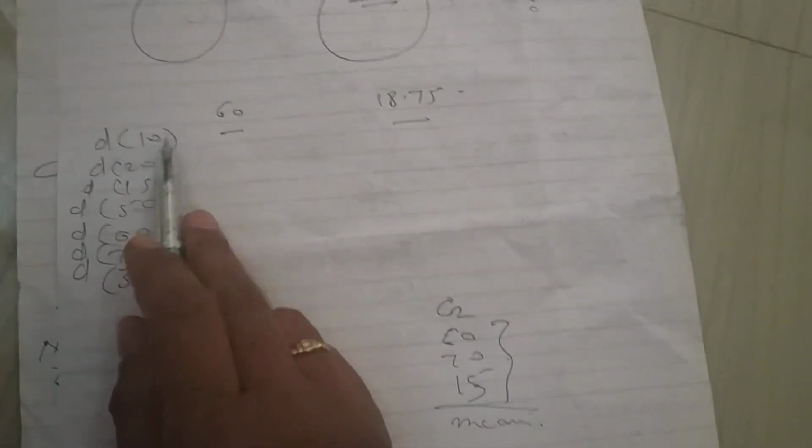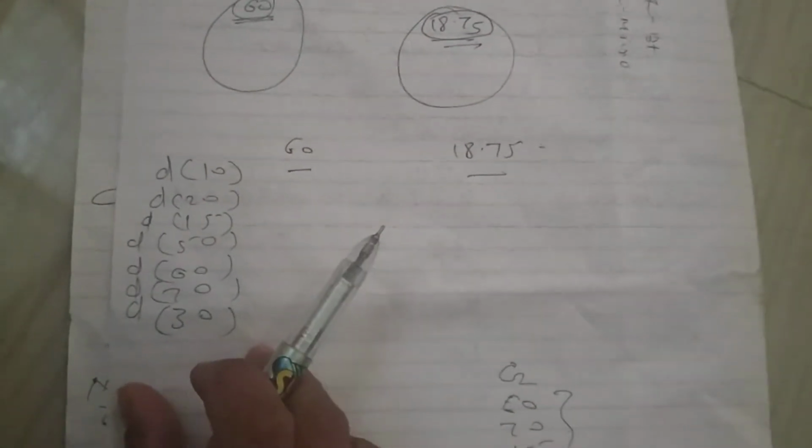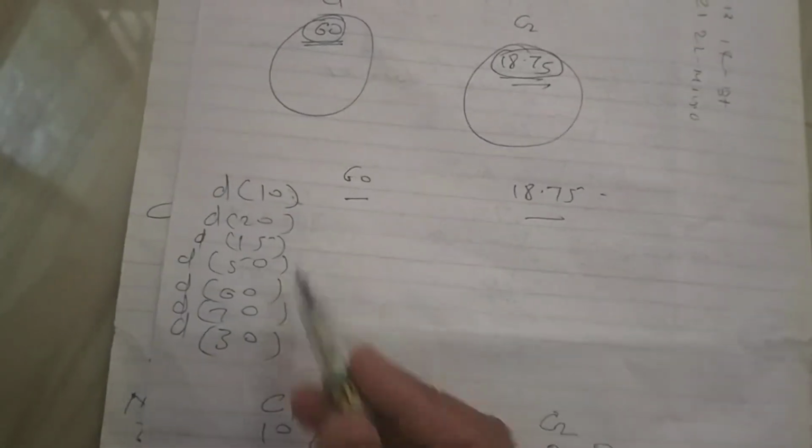Right? And I have to repeat the same process again: calculating the distance, checking the lesser distance and forming the new clusters. So similarly, I will calculate the distance of 10. Now I need to consider all the data objects because no one is a center now. Right? Earlier we did not consider 10 and 70 because these were the centers of the clusters.